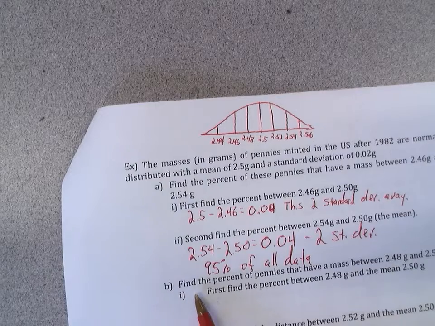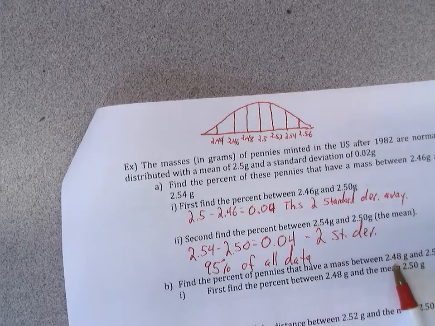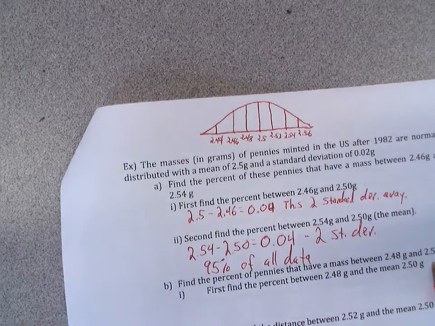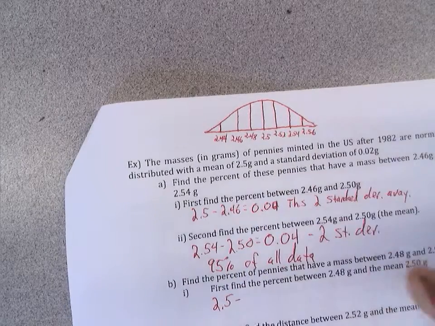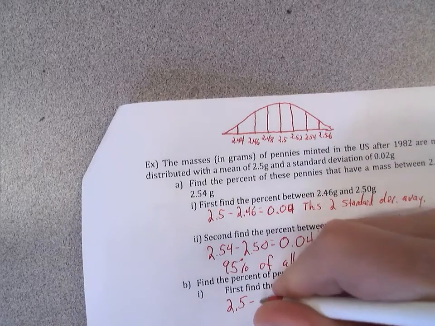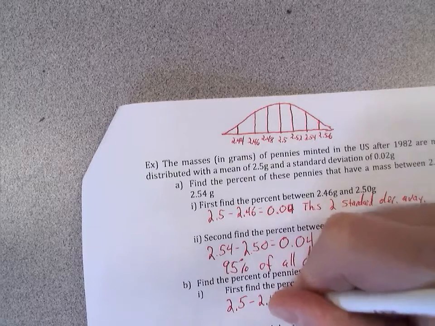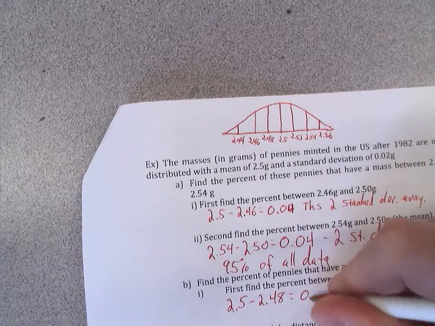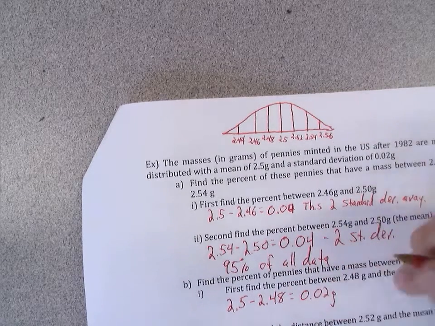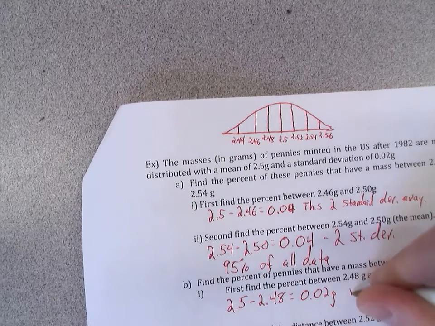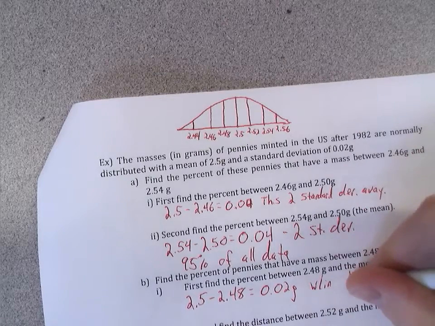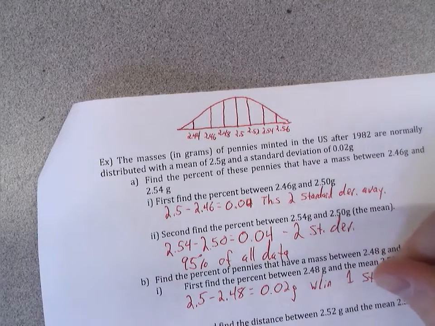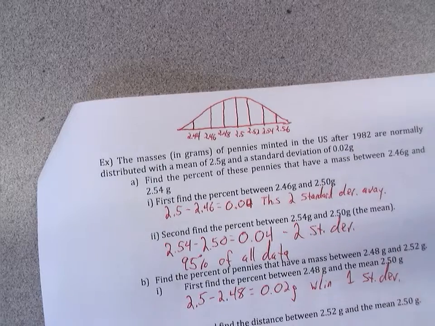Part B asks us to find the percent of pennies that have a mass between 2.48 and 2.52 grams. So if I take my mean, 2.5, minus the smaller one, 2.48, that equals 0.02 grams. That is within 1 standard deviation.